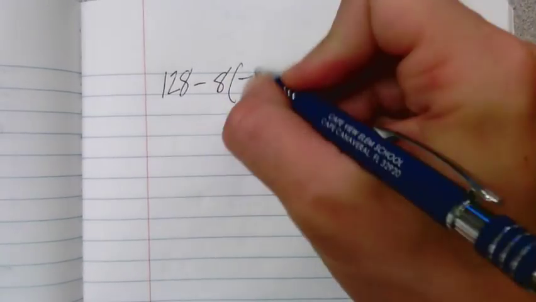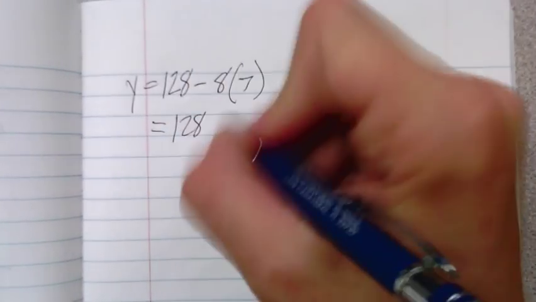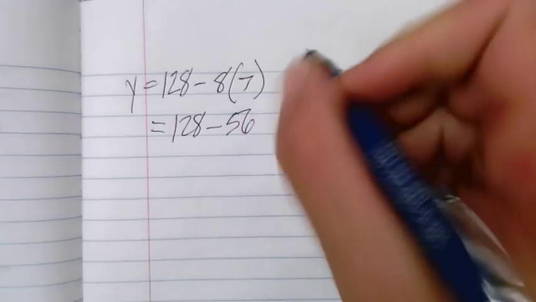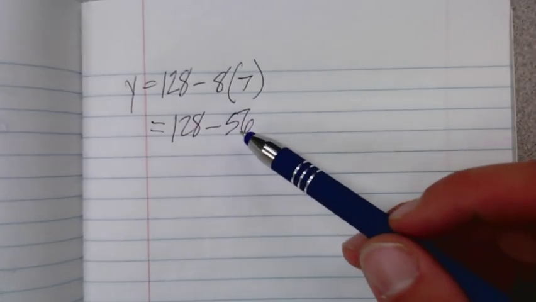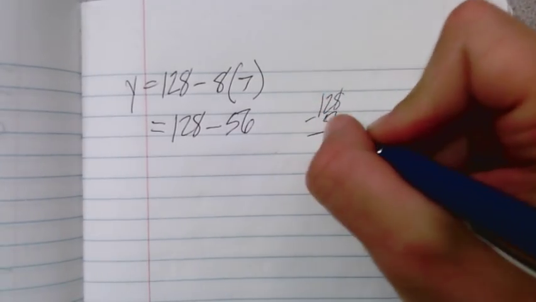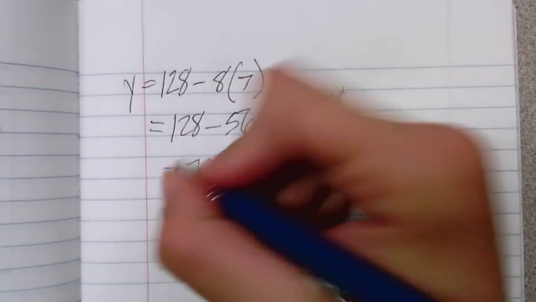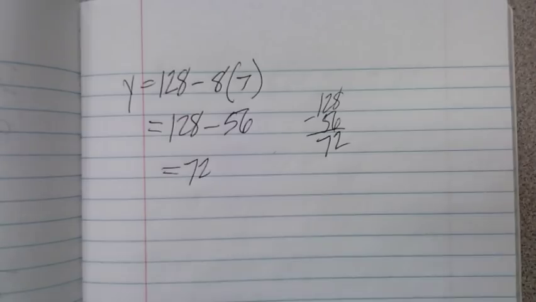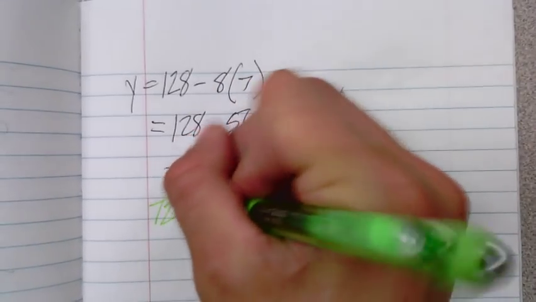So I'm rewriting the equation, plugging it in: 7 equals 128 minus 56. Make sure you get that. Now, to be able to get this, I'm just going to subtract it on the side. Don't be afraid to do something like this. You get 72. What does that 72 represent? 72 fluid ounces remaining.